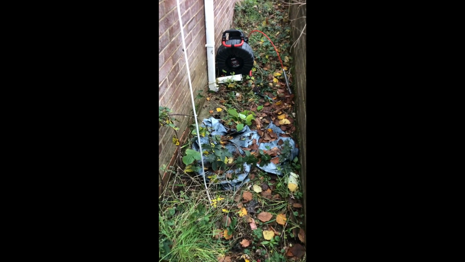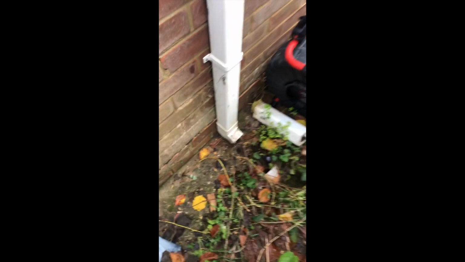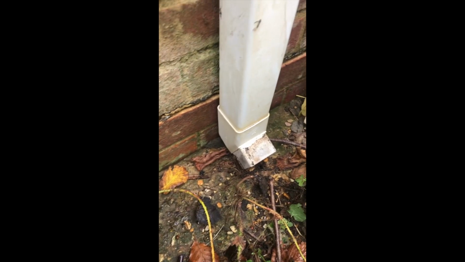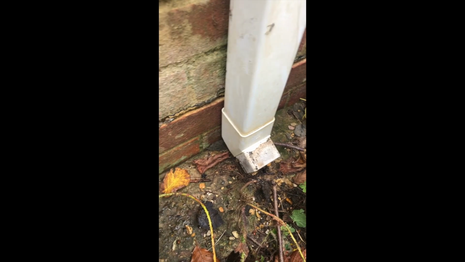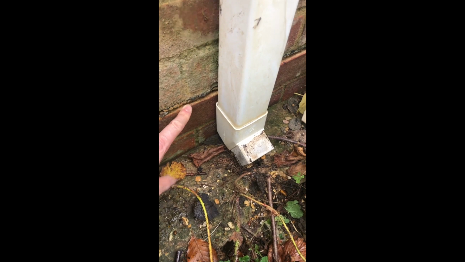Right, same property. Damp beneath the damp-proof course. As you would expect, the damp-proof course is working perfectly. Rising damp doesn't exist, it's not what this is about. But you can actually see all this mortar's all soft there. Just taking the drain apart, went to put the drain camera down, and this is what we got. Completely blocked. As you can see there, completely blocked.